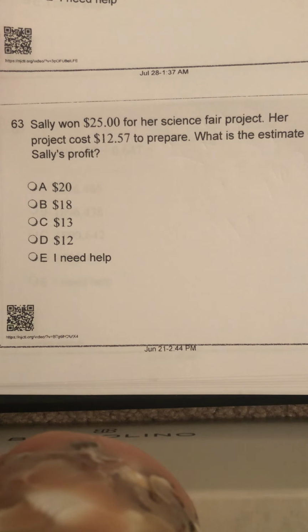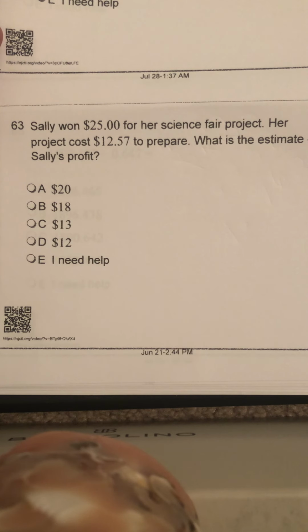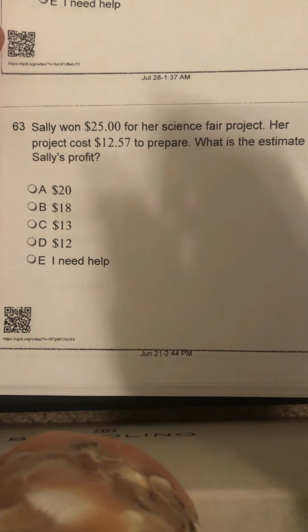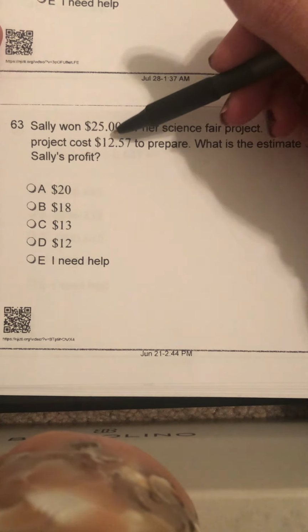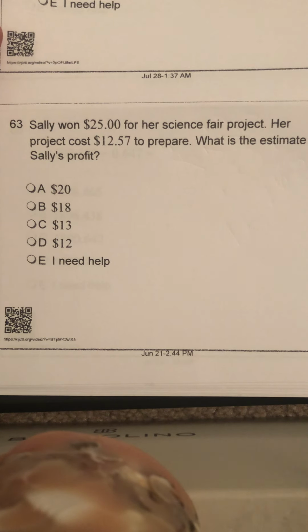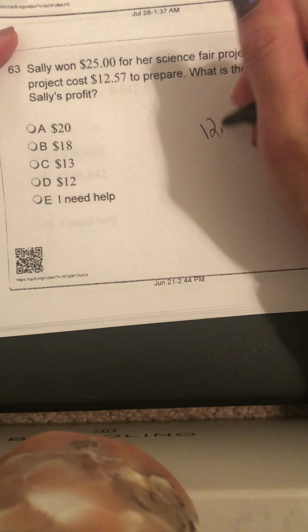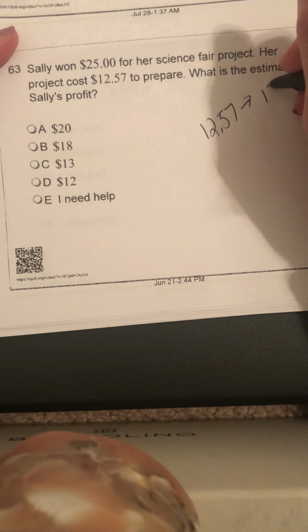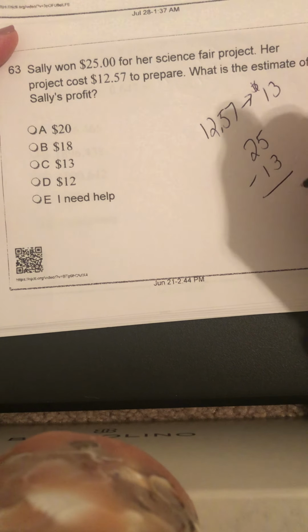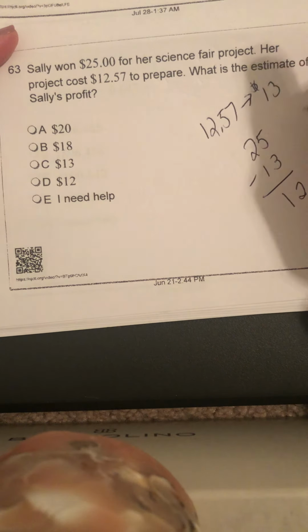Question 63 says, Sally won $25 for her science fair project. Her project cost $12.57 to prepare. What is the estimate of her profit? Profit is the amount of money that she made. So if she won 25, but she spent $12.57 to do the project on supplies, you have to subtract that. So we're going to take $12.57 and we're going to round that up to $13. So now if I do 25 subtract 13, 5 take away 3 is 2, 2 take away 1 is 1, so 12. She made approximately a $12 profit.